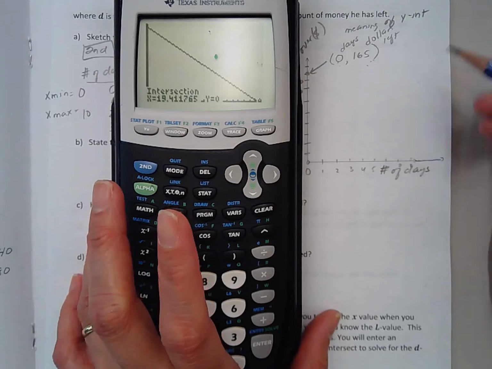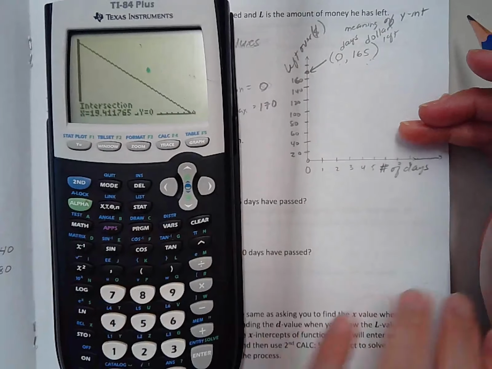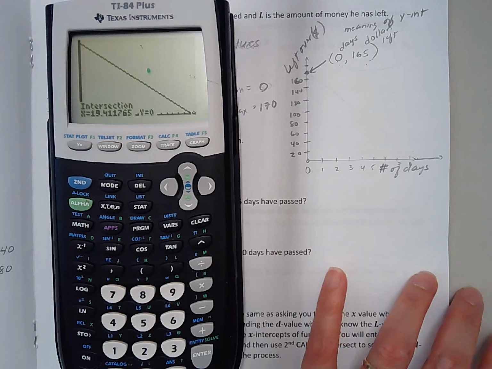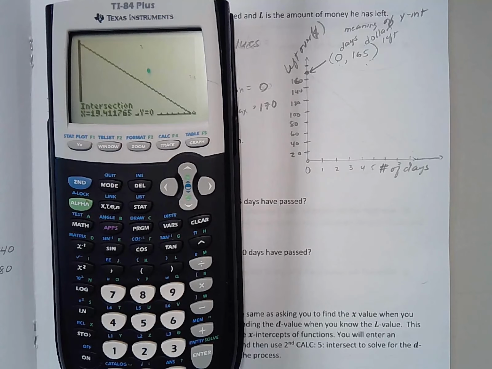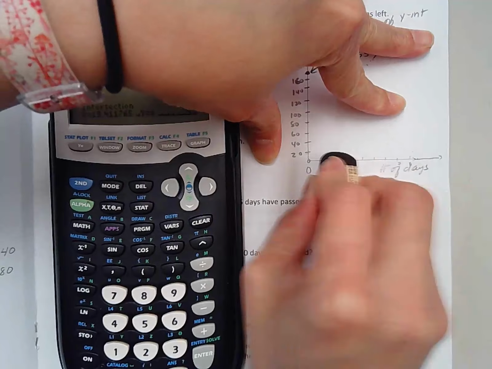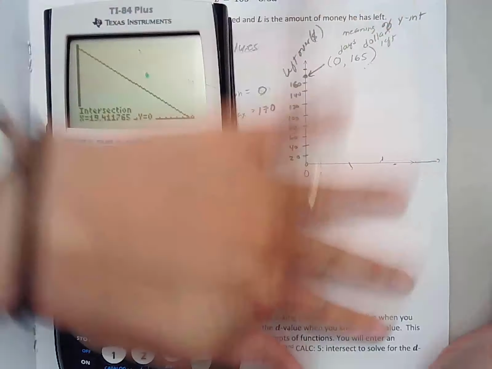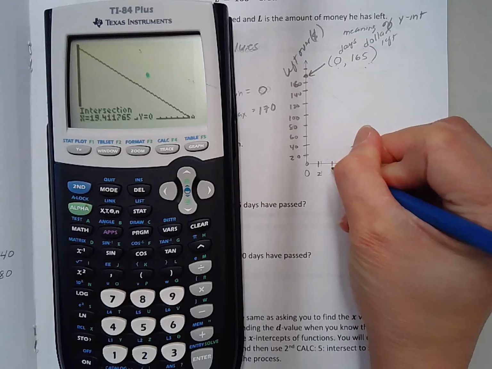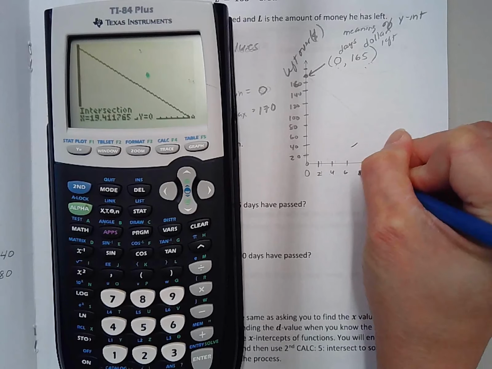What does that mean? 19.41 days. So I need to go as far as 19.41 days. Oh, almost 20 days. I have to change my axes here. I need to go up to 20 days. So 2, 4, 6, 8.